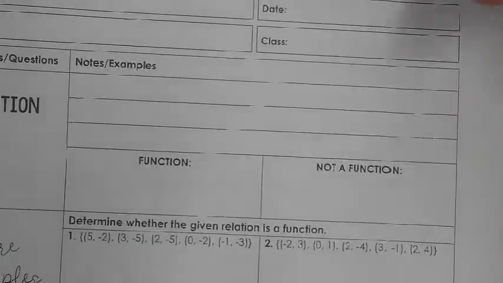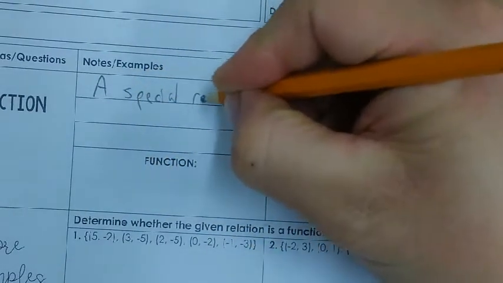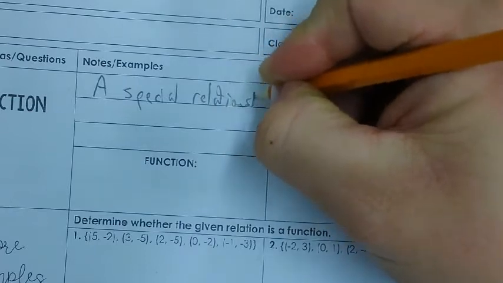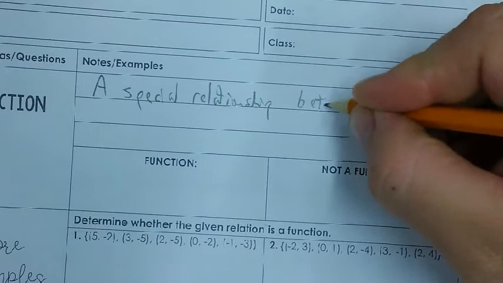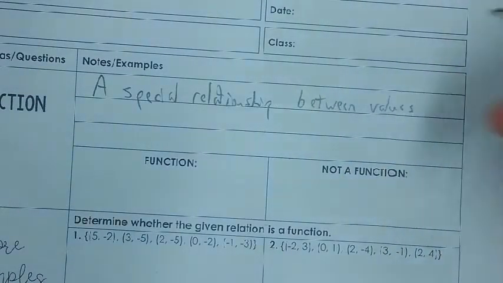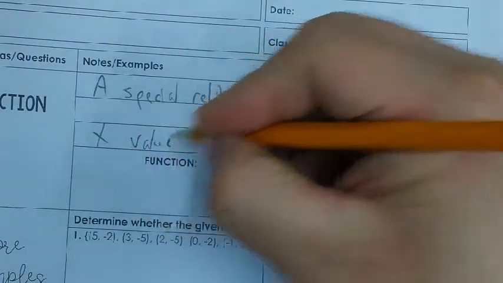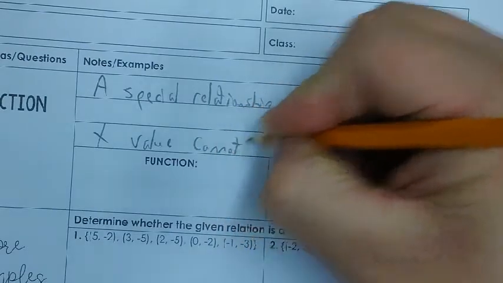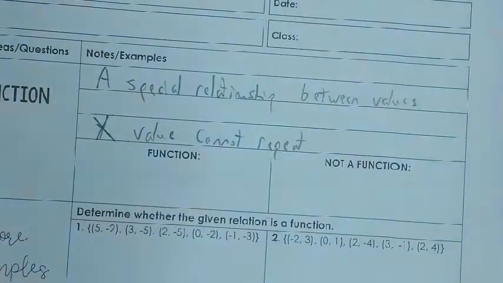So, a function is a special relationship between values. I'm going to put down here, x value cannot repeat. So that's the big thing. Your x value cannot repeat, no matter what.